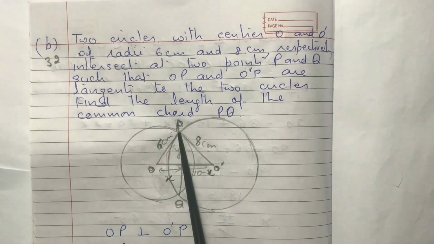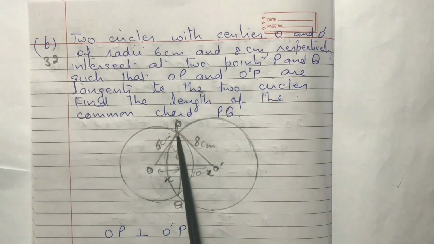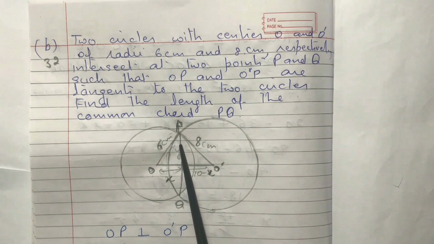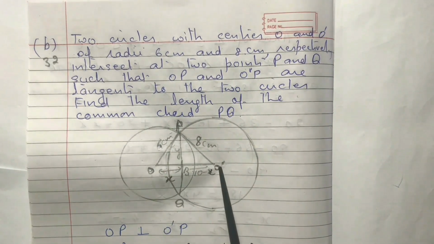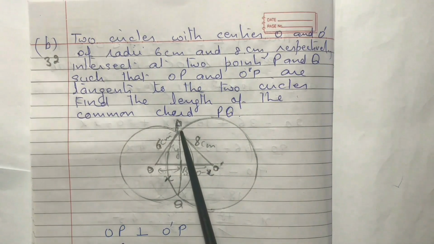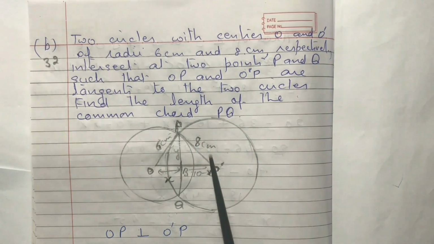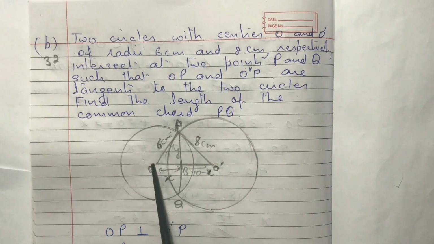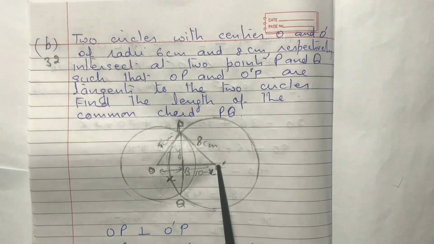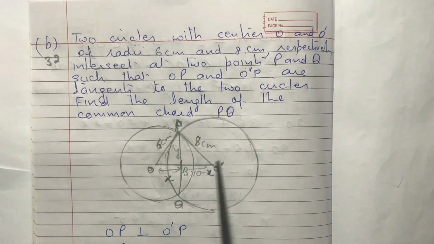So radius is perpendicular to the tangent at the point of contact. So this angle is 90 degree. If this angle is 90 degree, it means OO dash is the hypotenuse. If the radius is 6 centimeter, this radius is 8 centimeter and this is 90 degree, by Pythagoras, I'll be finding the length of this OO dash. That will come out to be 10 centimeter.